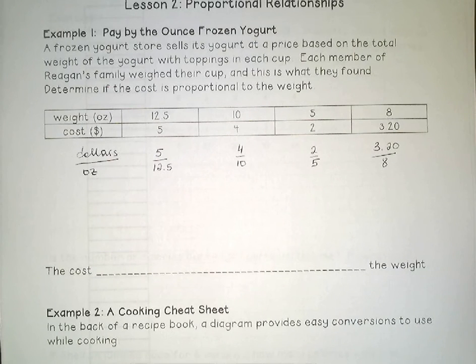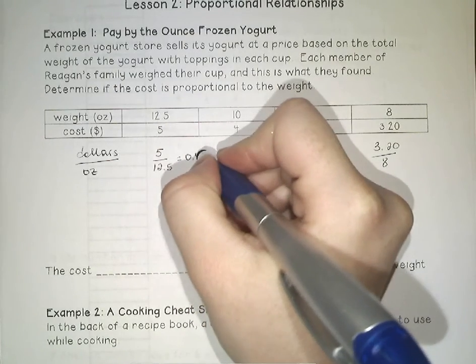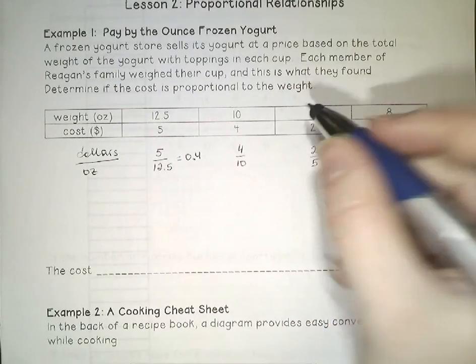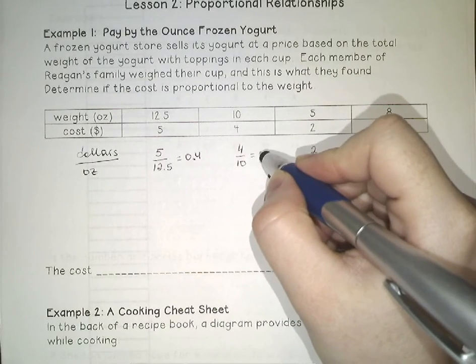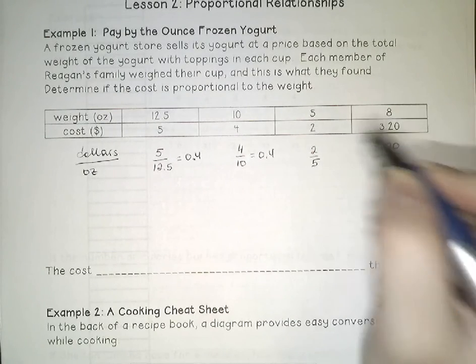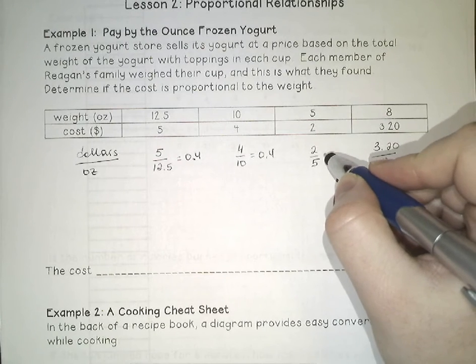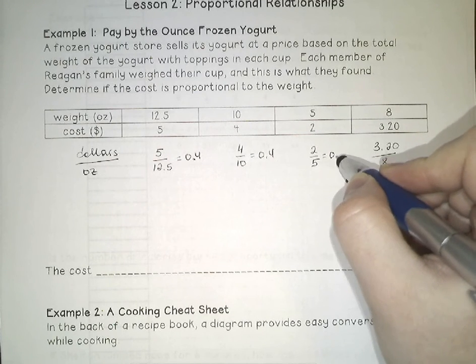For the sake of time, I'm going to do it myself and I will give you the answers. So 5 divided by 12 and a half is going to be 4 tenths. When I divide 4 by 10, I will also get 4 tenths. When I divide 2 by 5, I will also get 4 tenths.